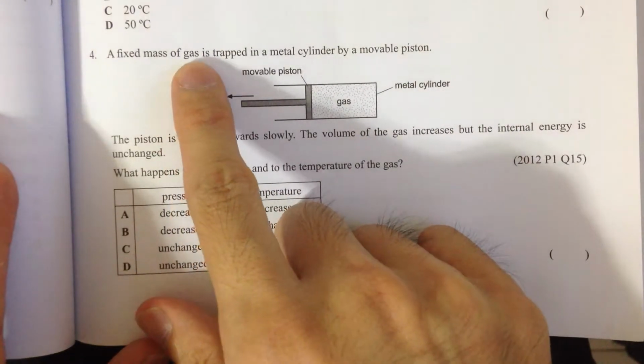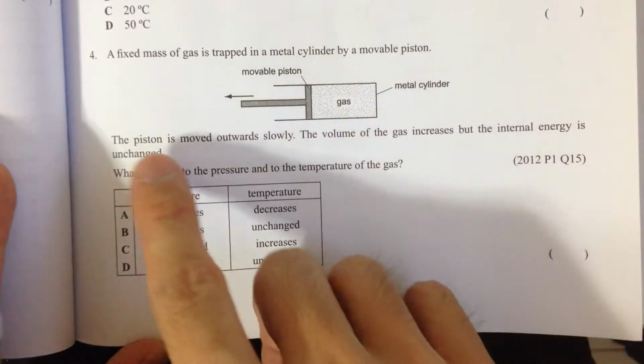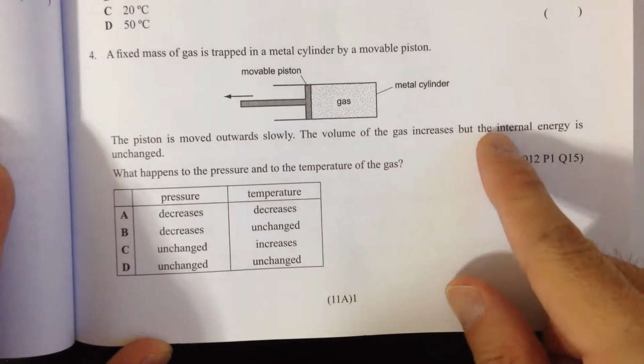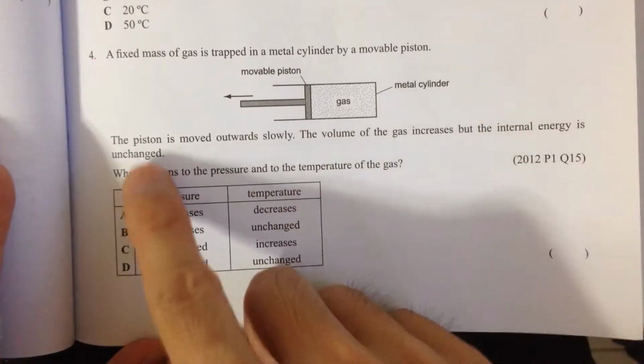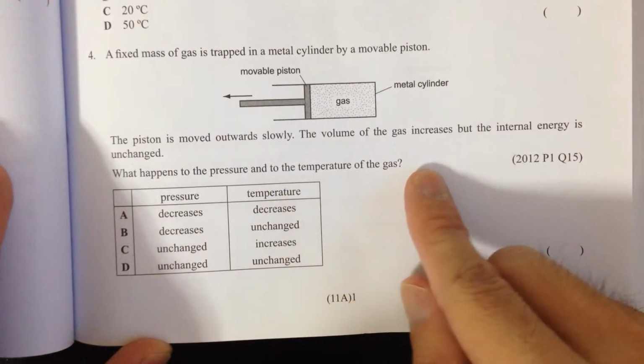A fixed mass of gas is trapped in a metal cylinder by a movable piston. So the piston moves outward slowly. The volume of the gas increases, but the internal energy is unchanged. So what happens to the pressure and to the temperature of the gas?